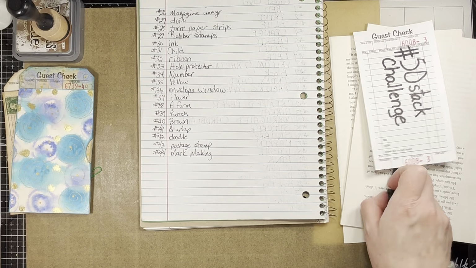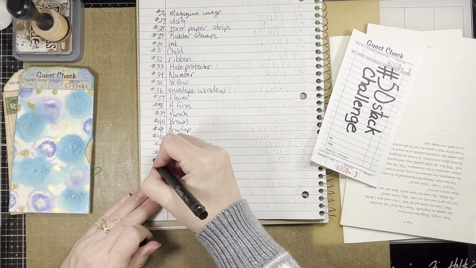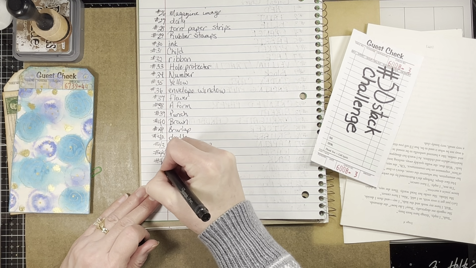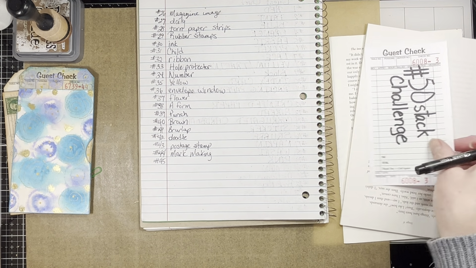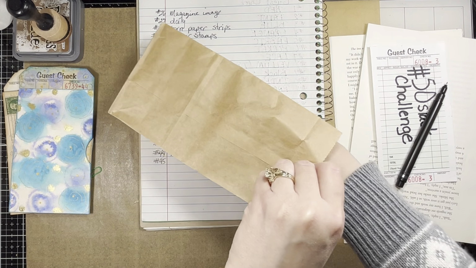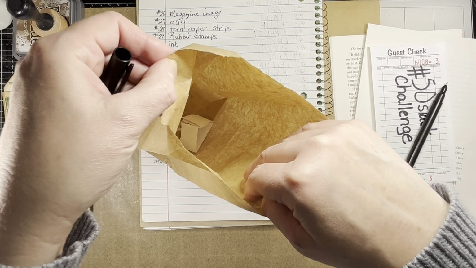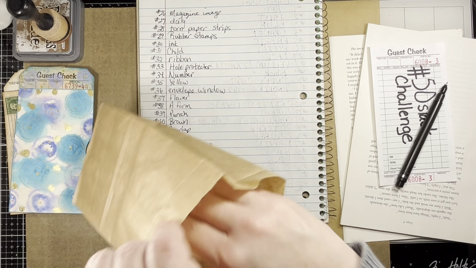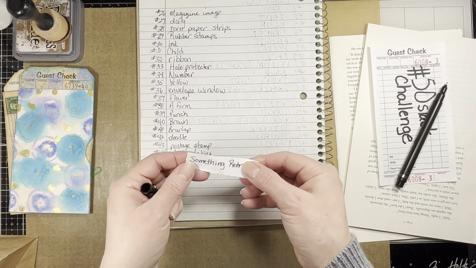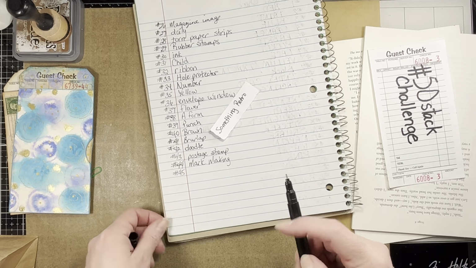All right, so we are on number 45. We're going to draw out of my little bag, and this has just got prompts in there. We're almost out. So 45 is going to be something retro.